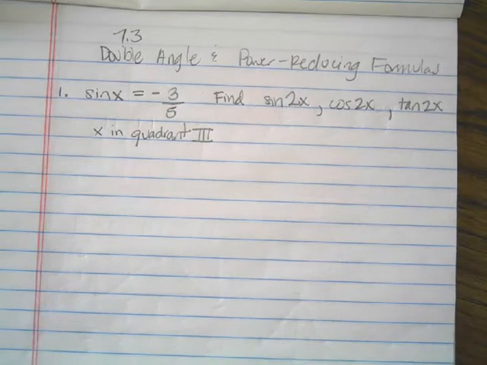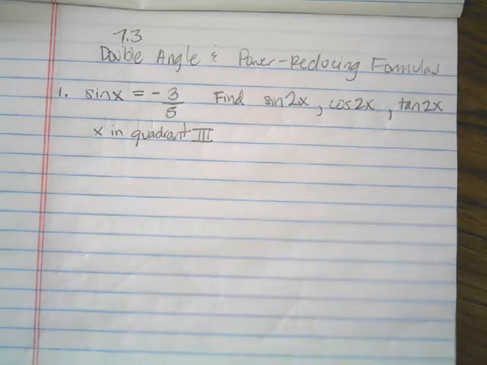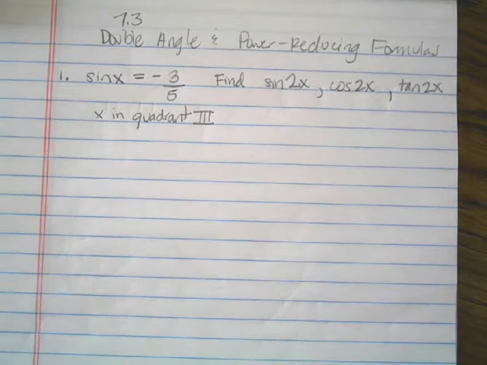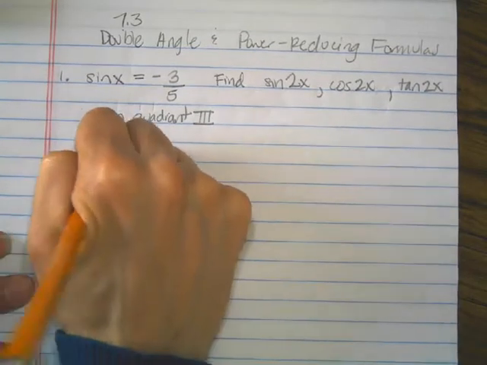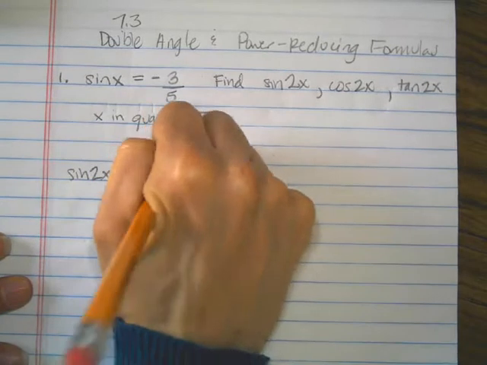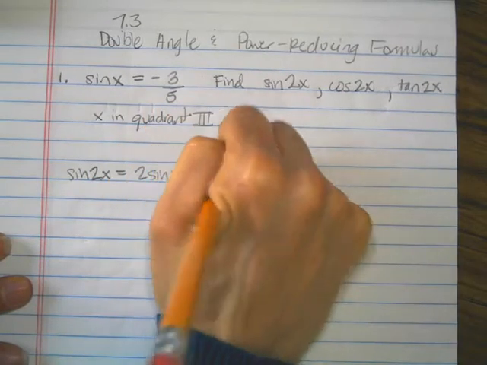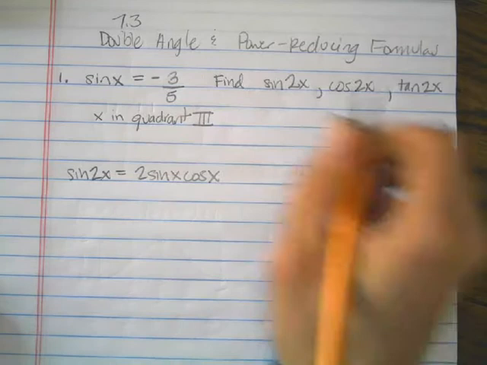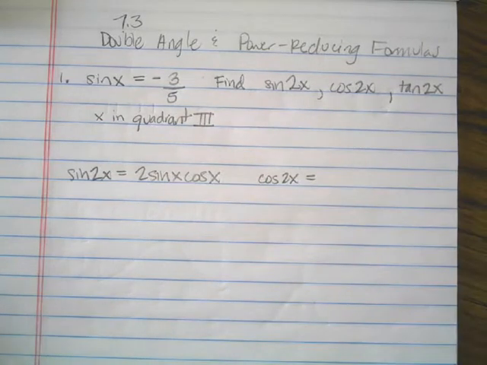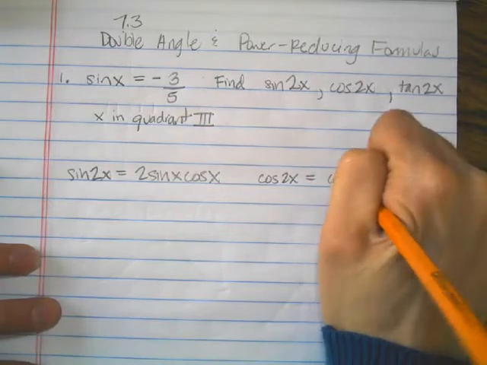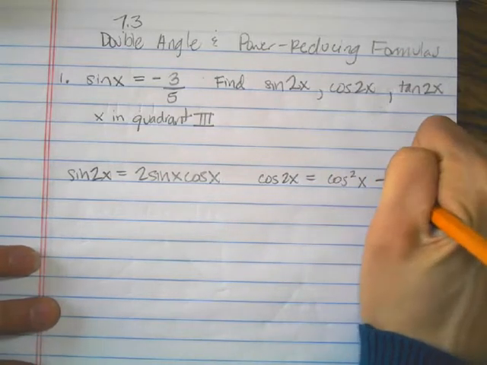So I'm going to leave a little space because there's some work that I have to do, but I'm going to write out these formulas for you, okay? So the first formula is sine 2x equals 2 sine x cosine x, and then cosine 2x, and there's more than one for cosine 2x, but I will just use the first one, cosine squared x minus sine squared x.